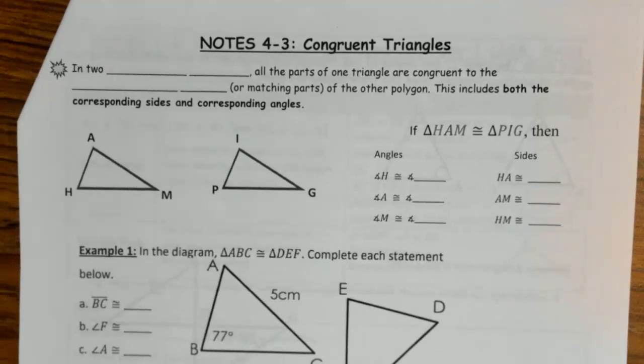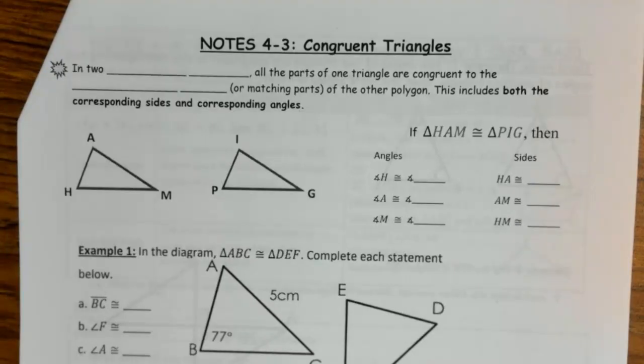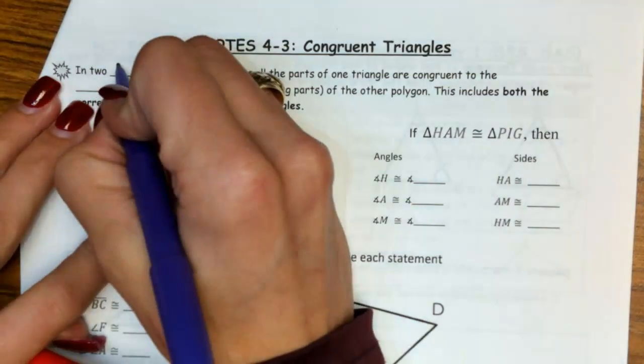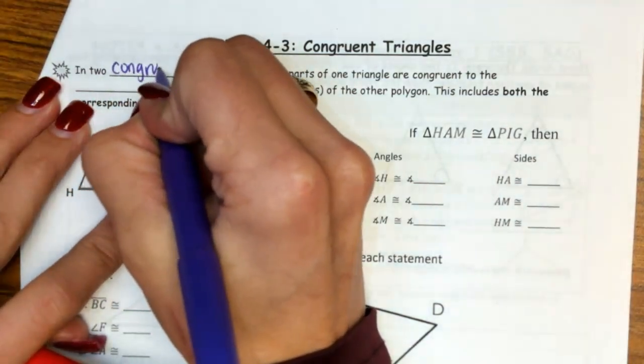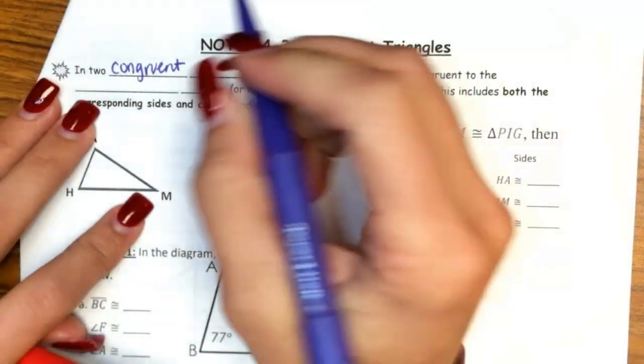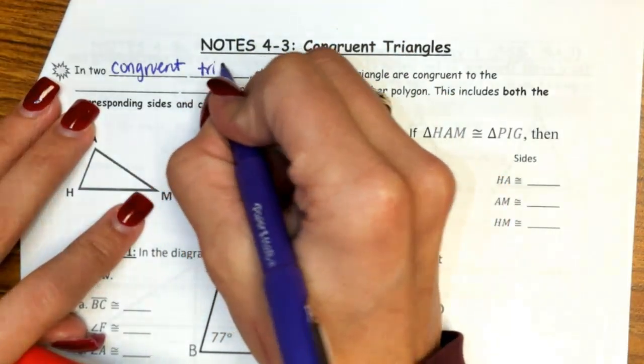Alright, so today guys we're doing the 4-3 notes video over congruent triangles. Okay, so up at the top it says congruent triangles. Remember, congruent means the exact same or equal.